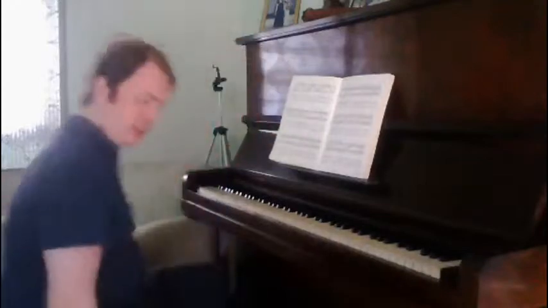So this piece, I've performed it a few times with live orchestra and with the virtual orchestra that I'm going to be using this Sunday. So really I'm at a stage where I'm just maintaining the piece and just clearing up small parts of it. So let's start from the beginning of the first movement.